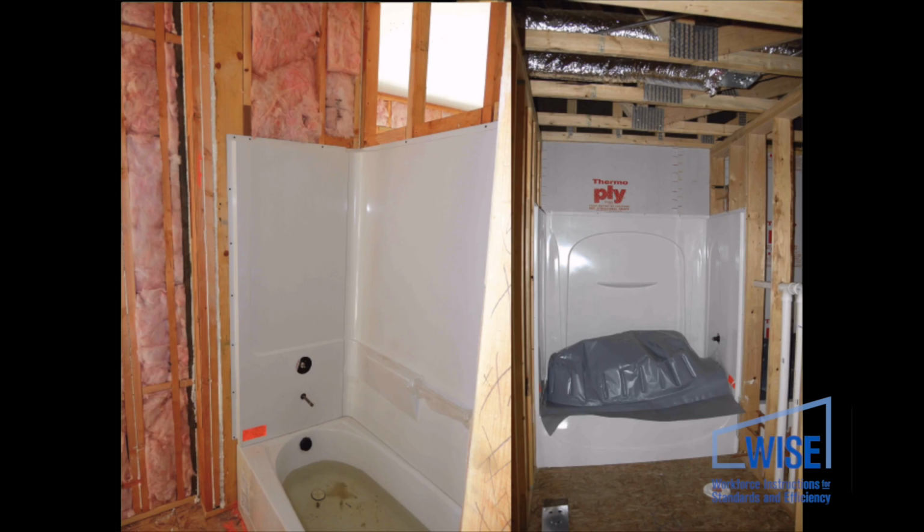Here's an example of the same material being required behind a tub. If you look at the picture on the left with the pink insulation, they put this shower system in, but there's no air barrier covering the insulation. If you look at the picture on the right, we have an air barrier material that covers the insulation, and that is correctly done. So again, we don't ever want to leave fibrous insulation exposed without some type of air barrier material.